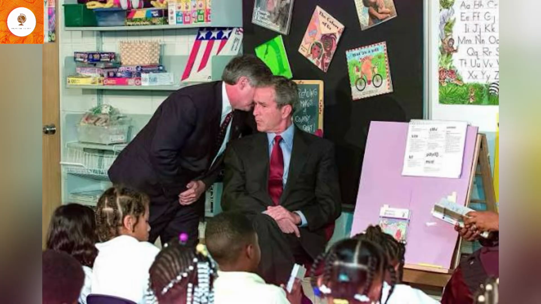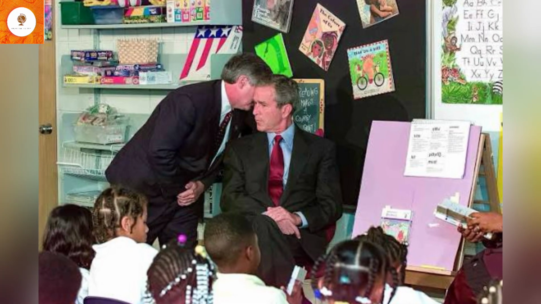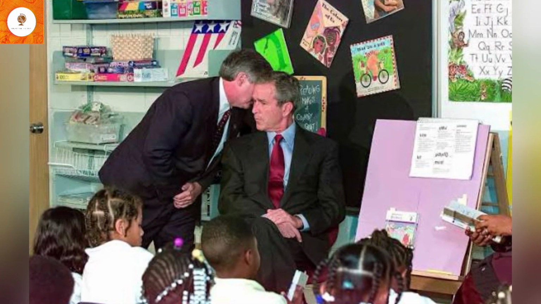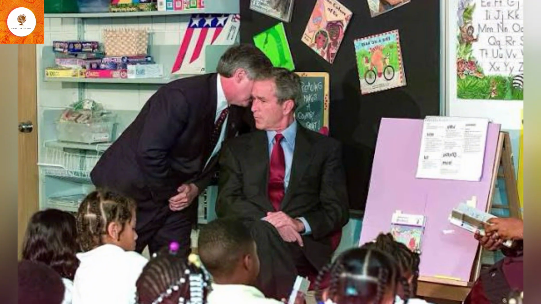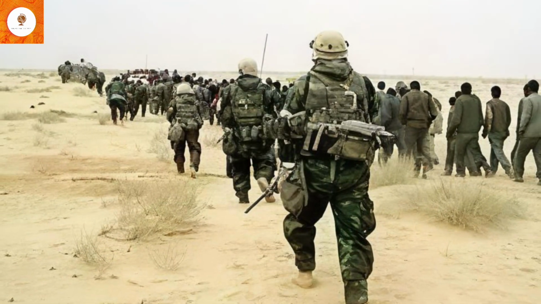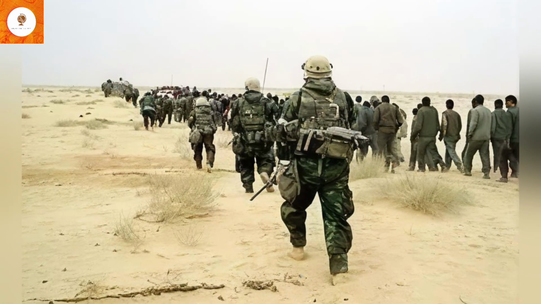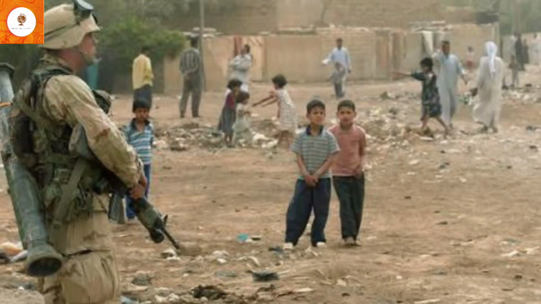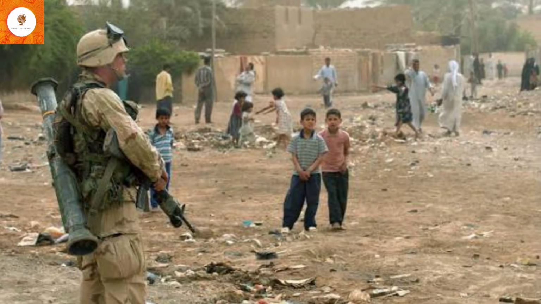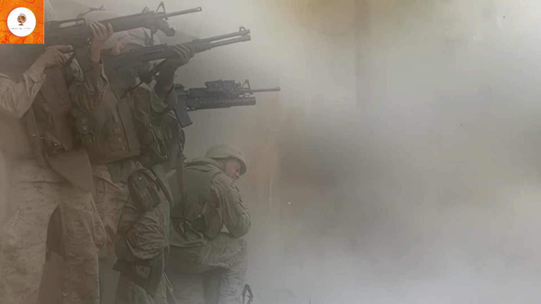The early days of George W. Bush's presidency were defined by the September 11th attacks. Millions supported the president, but what followed reshaped the world. The defining decision was the 2003 invasion of Iraq. The justification? Weapons of mass destruction. But the intelligence was flawed. The claims were unverified. The war began anyway.